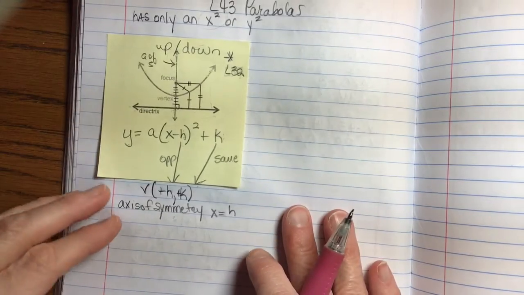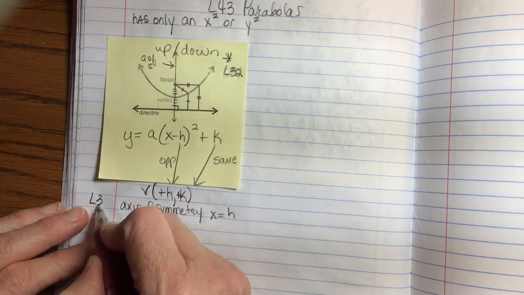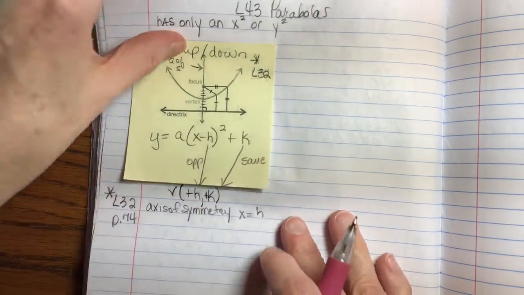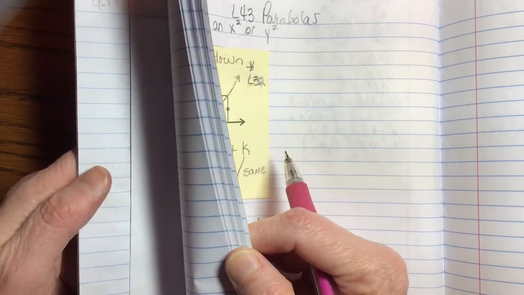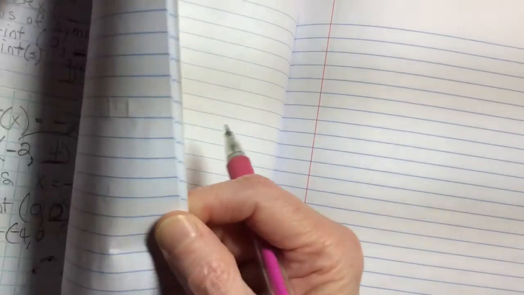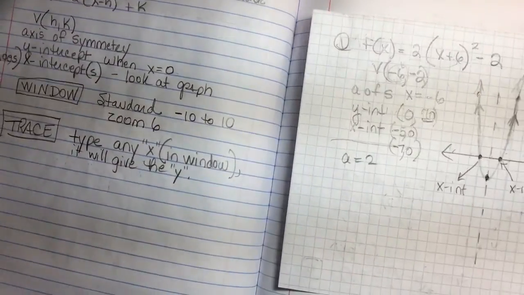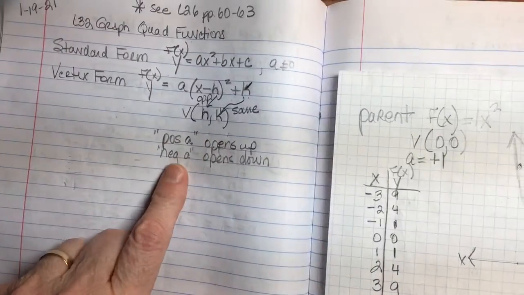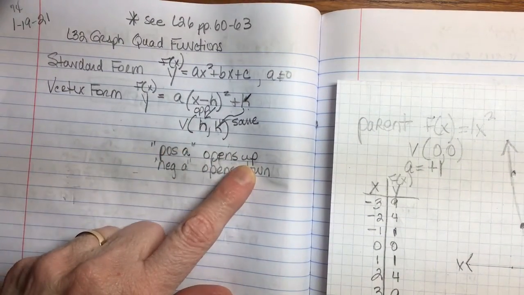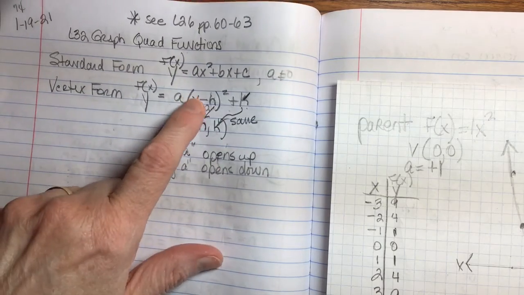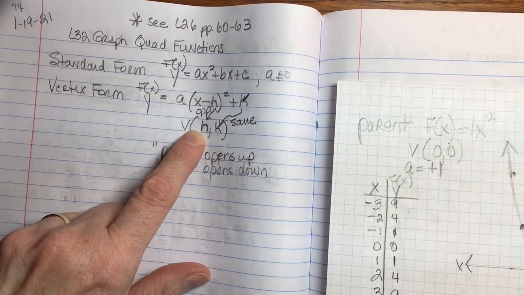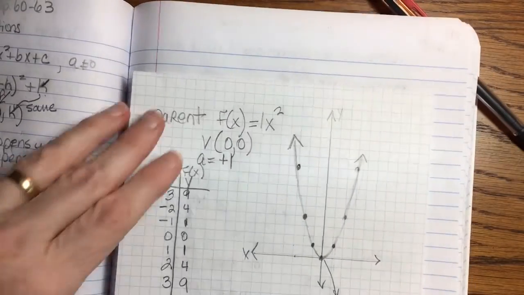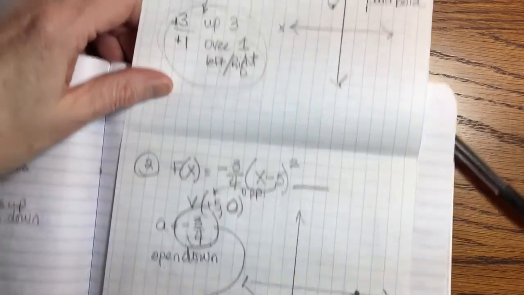Let's go back to lesson 32, and I'm going to put page 74. And you can use that as your example. We did vertex form. There's our standard form. Let me get on the camera. Positive a opened up, negative a opened down. The h, opposite of this, gave you the x of the vertex, and the k stayed the same. We graphed the parent on the front of our foldable. And then we graphed a couple of examples.